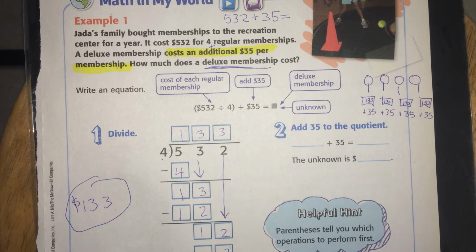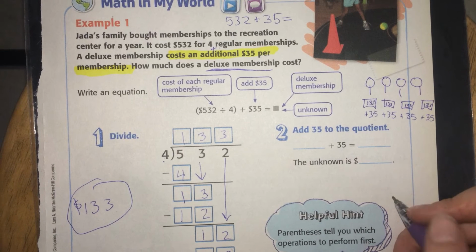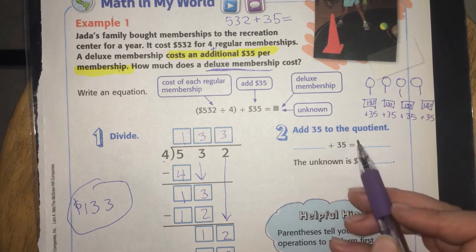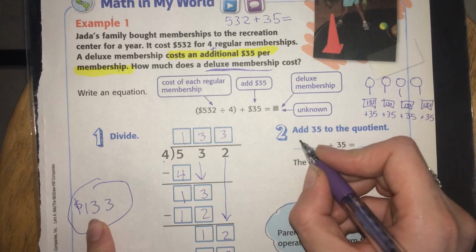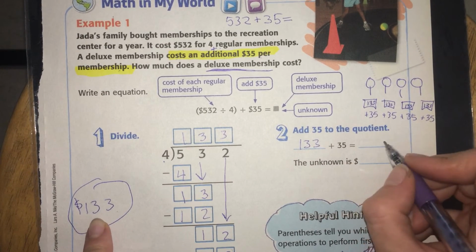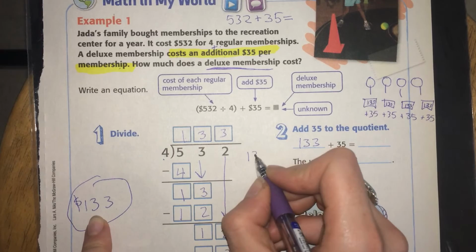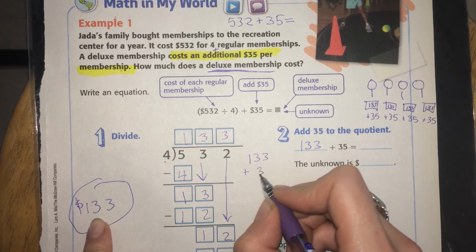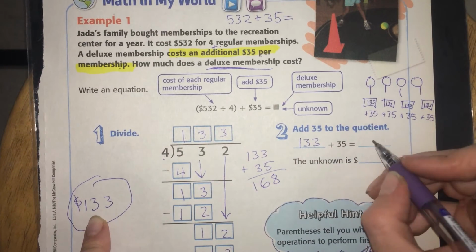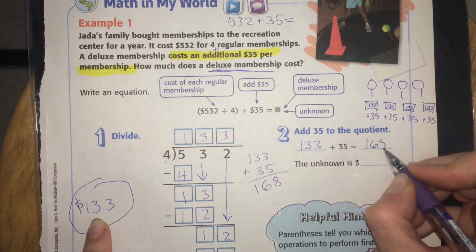Now, we have to add 35 to our quotient. Okay, so 133 plus 35. Okay, so what is that? 8, 6, 1. So $168.